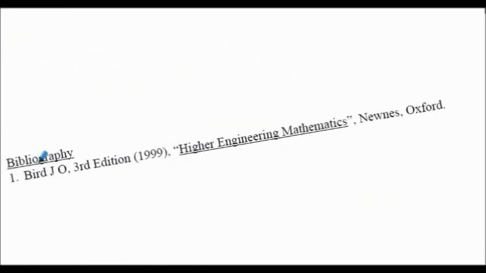Here's the bibliography used to help generate the presentation. Very good technician engineering maths book here.